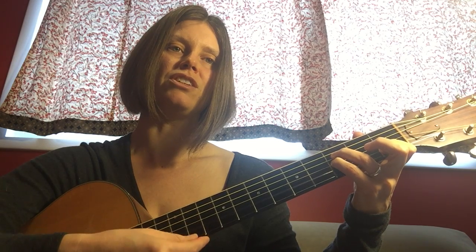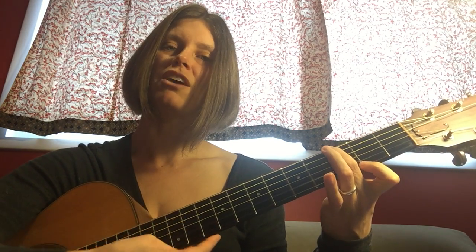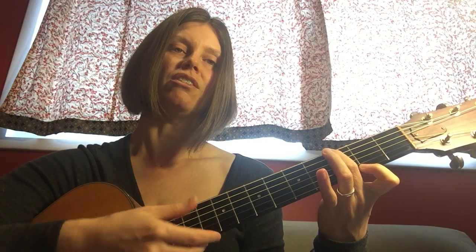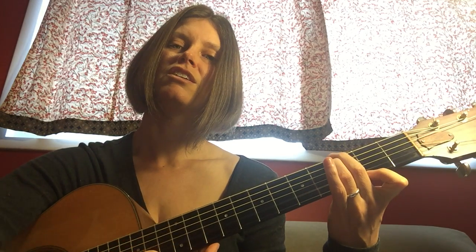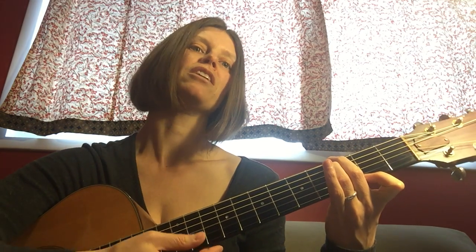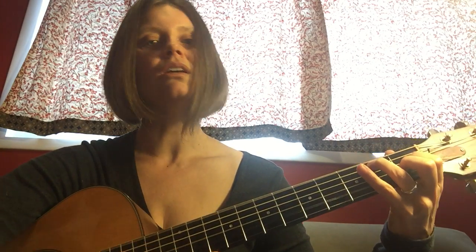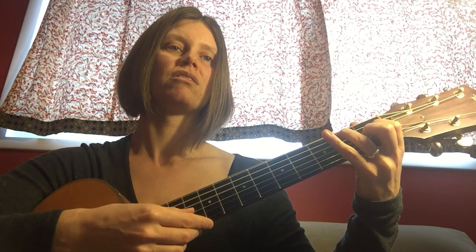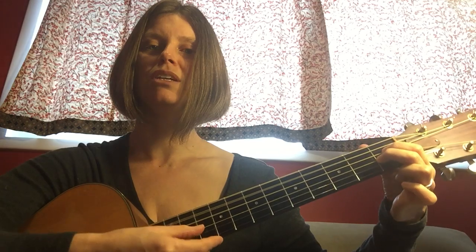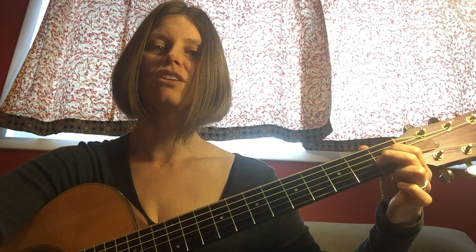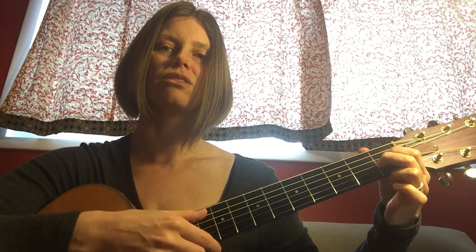F, B flat, C, E. G major 7. Right? And then if I add this C, now I have a G major 11. E major 7. Taking away that B, now I have this interesting E major 11 chord.